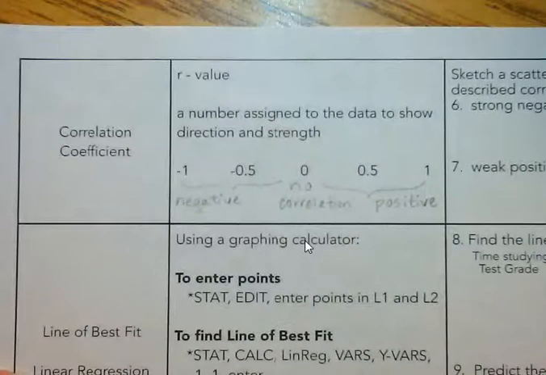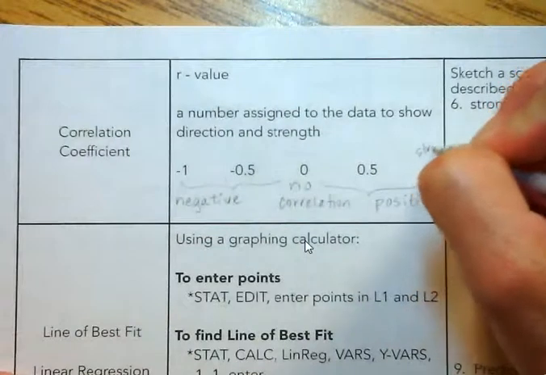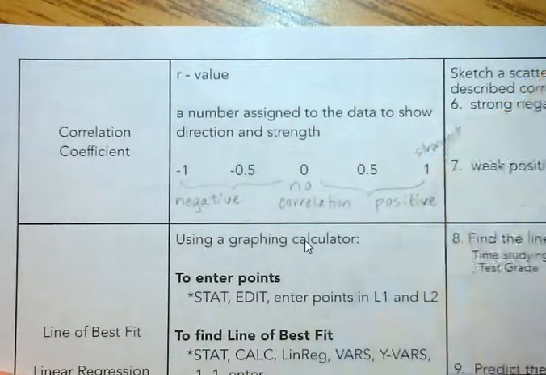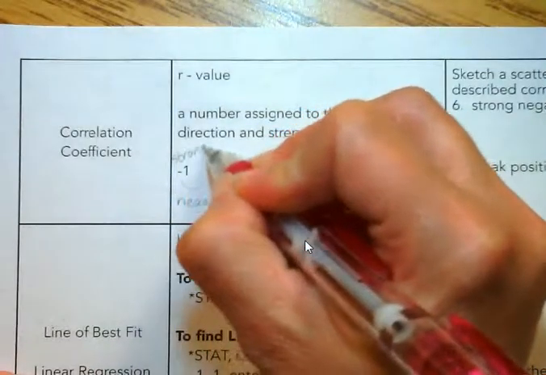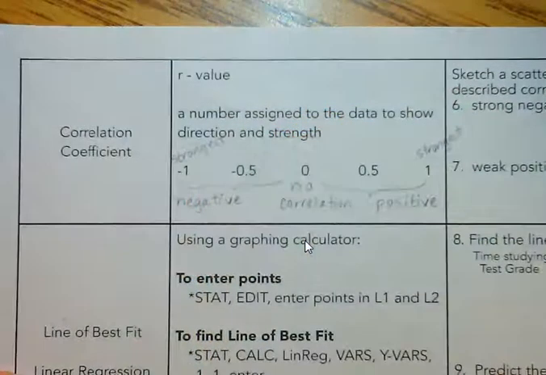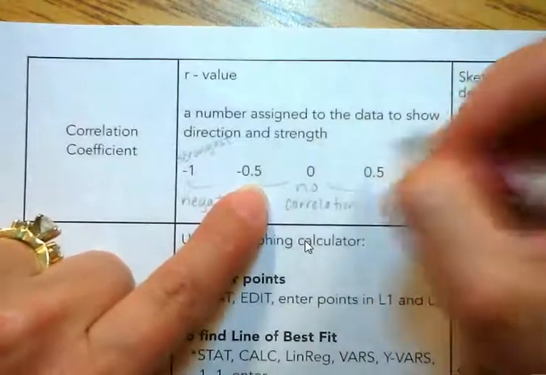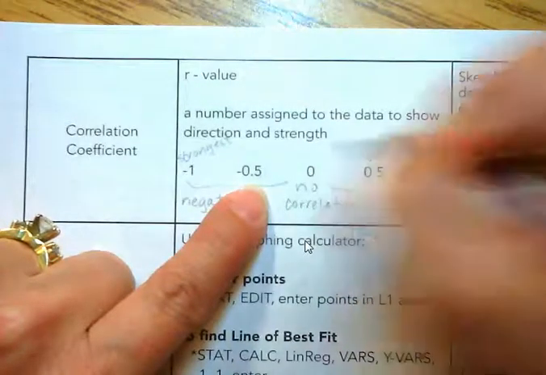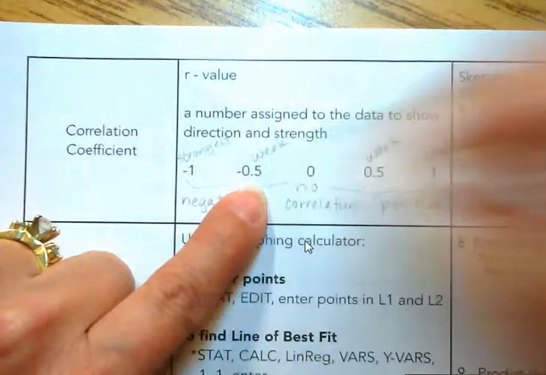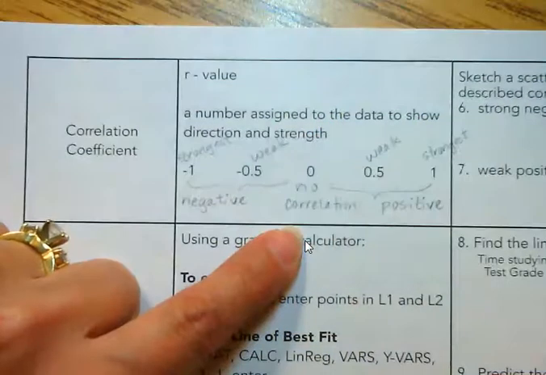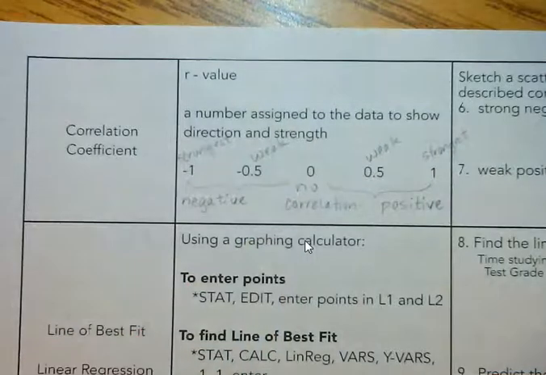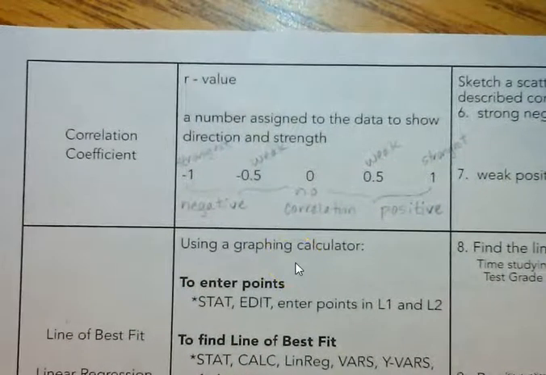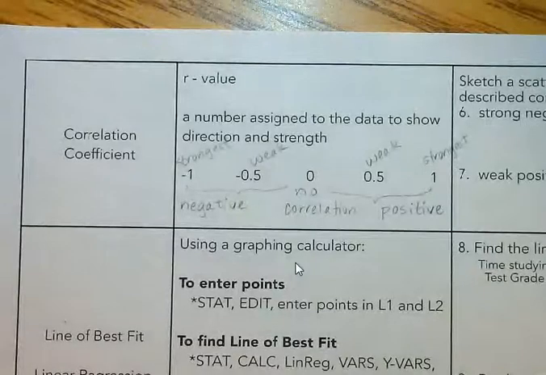Then it tells us strength, and this one is the strongest. That's like perfect. And then -1 is also the strongest, but it's the strongest going in the negative direction. And then right in here, we would probably call these weak. And when you have no correlation, that's when your R value is 0. There is none, so it's not even weak. There isn't even a correlation between the pieces of information. So that's just a quick review on the correlation coefficient.